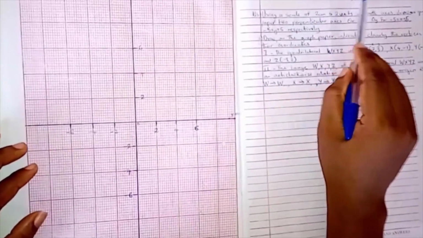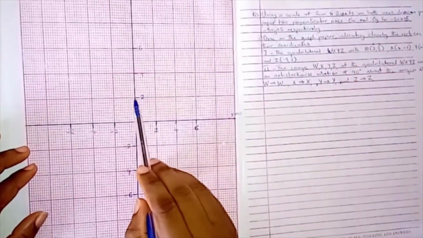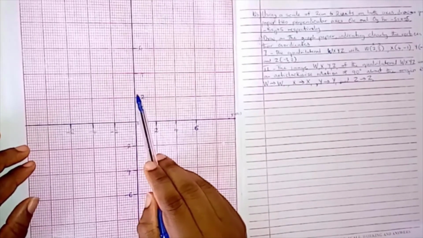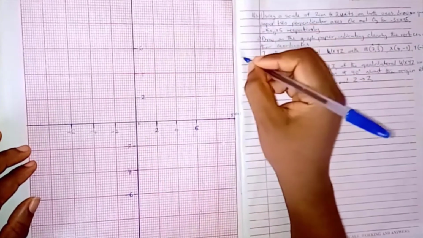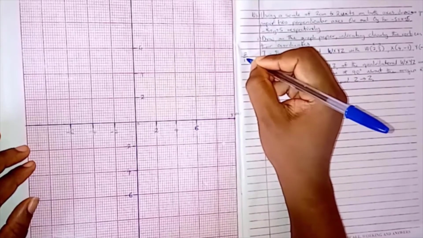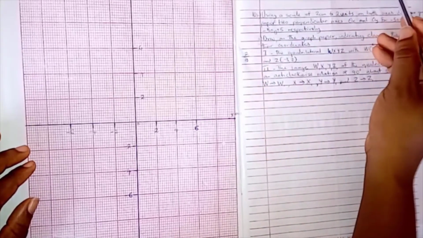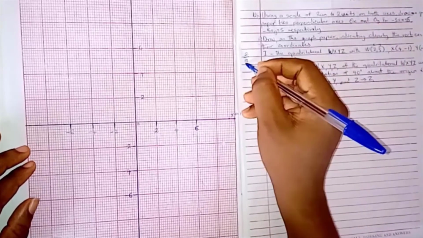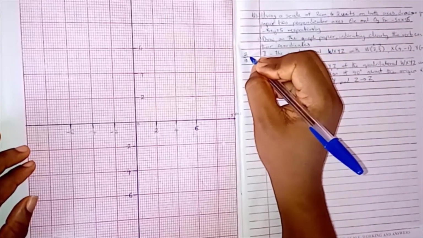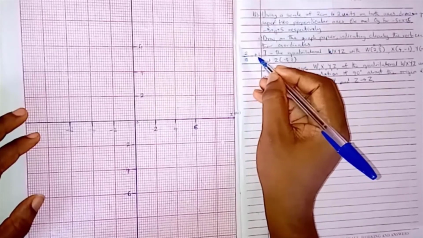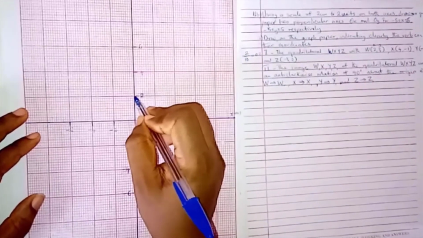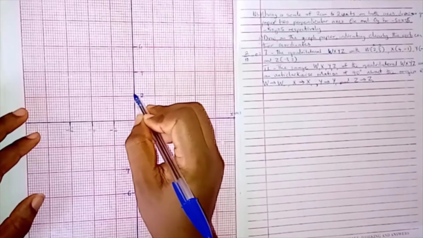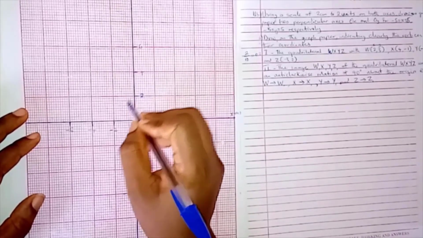Since this is 2 centimeters to 2 units, and in 2 centimeters we have how many points? We have 10 points, right? So all we need to do is say 2 divided by 10. Since we are saying 2 centimeters to 2 units, and in 2 centimeters we have 10 points, we just say 2 divided by 10. And 2 divided by 10 is 0.2. So from here to here is 0.2, from here to here is 0.2. Each of these values is 0.2.